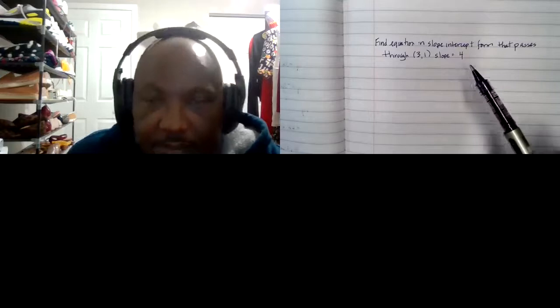This may be an instruction you see on the test. Find the equation in slope-intercept form that passes through the coordinates 3 and 1. Slope equals 4. So in this case, we've got some information already.